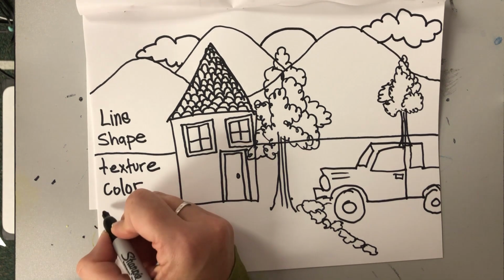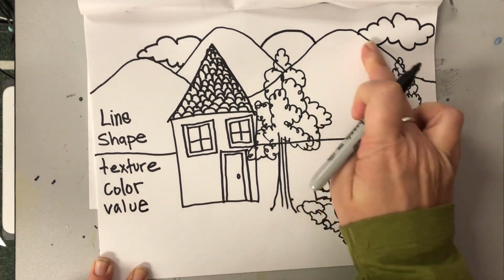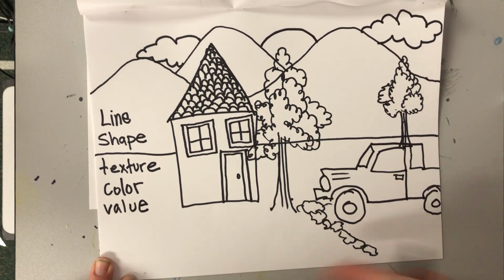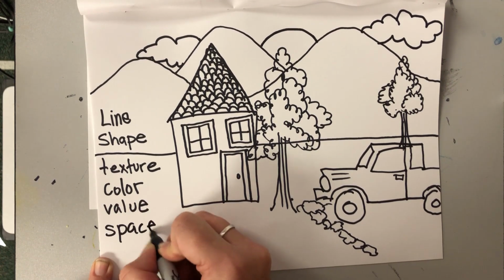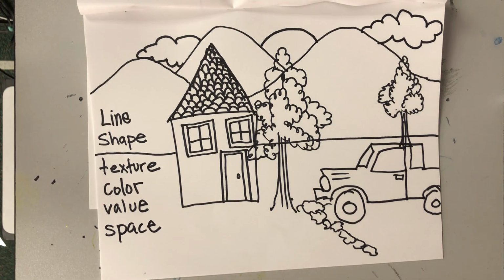And I'll end up having value with the color. I can see background, middle ground, foreground. So now I have space. You can almost use all of them, but you don't have to. Just try to use as many as you can.